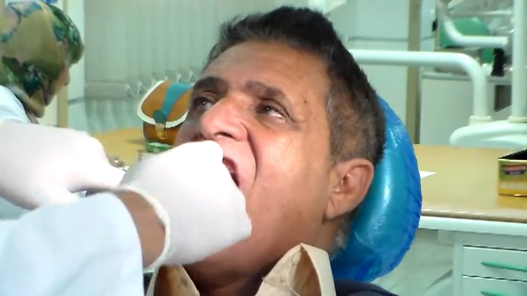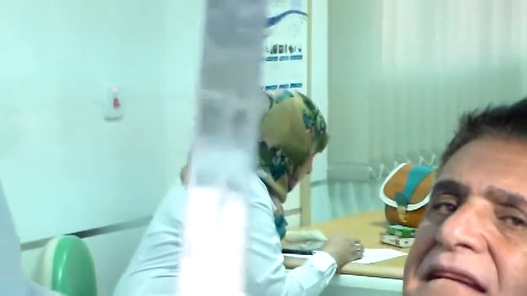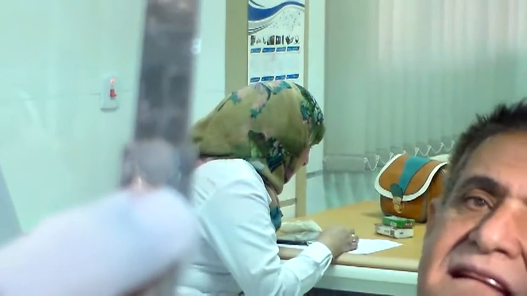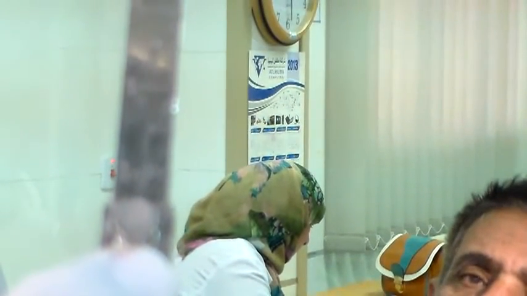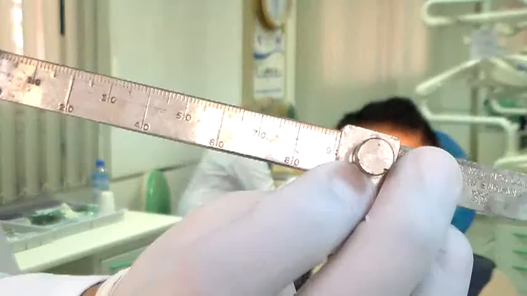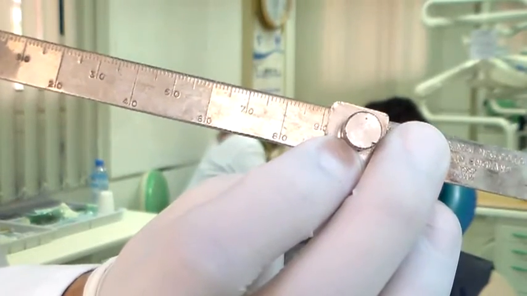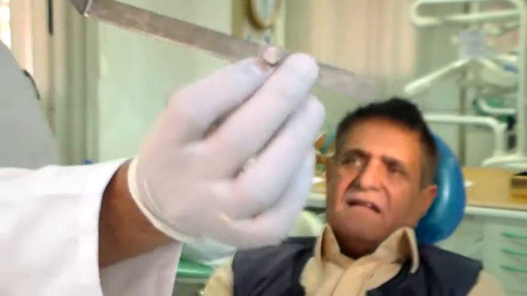Since I have not measured my vertical dimension at rest, I'm going to do that at this point. As I told you before, you fix the Willis gauge like this so that the readings on it can be seen. So you can see the readings on the Willis gauge, and I'm going to use this to measure the vertical dimension at rest.